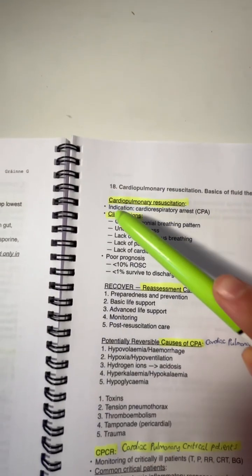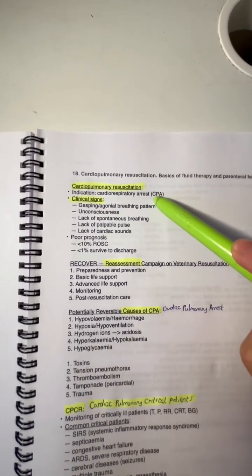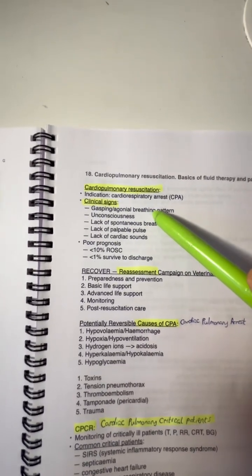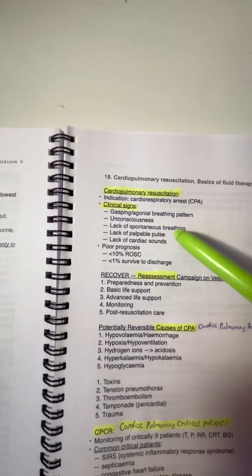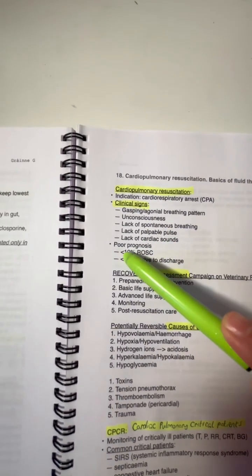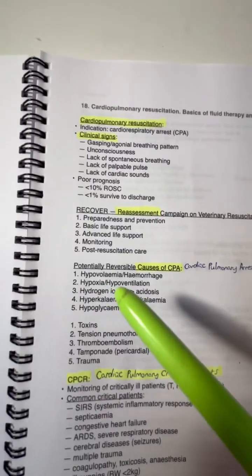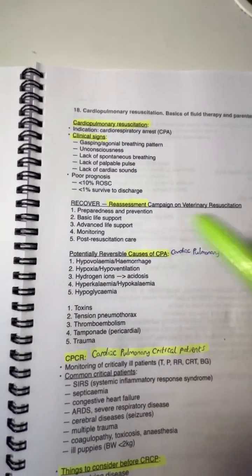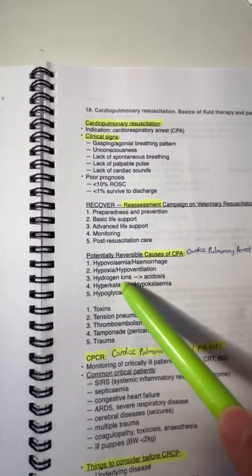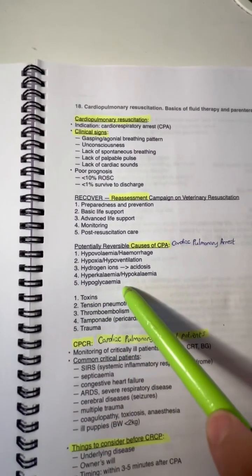So the indication of cardiopulmonary resuscitation is cardiac arrest or cardiorespiratory arrest. The clinical signs of cardiac arrest are gasping or agonal breathing patterns, unconsciousness, lack of spontaneous breathing, lack of palpable pulse, and lack of cardiac sounds. The prognosis is poor. Less than 1% survive till discharge. The causes of cardiopulmonary arrest can be hypovolemia or hemorrhage, hypoxia or hypoventilation, hydrogen ions in the case of acidosis, hyperkalemia or hypokalemia, and hypoglycemia.